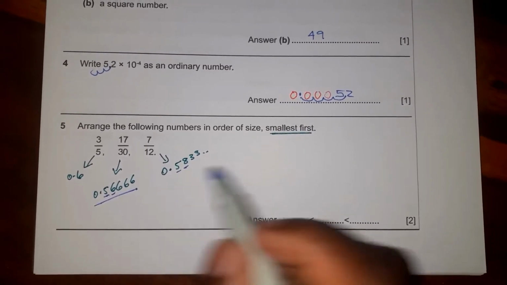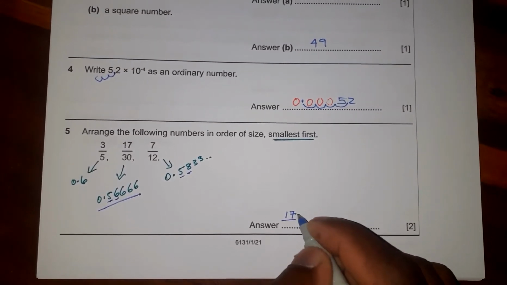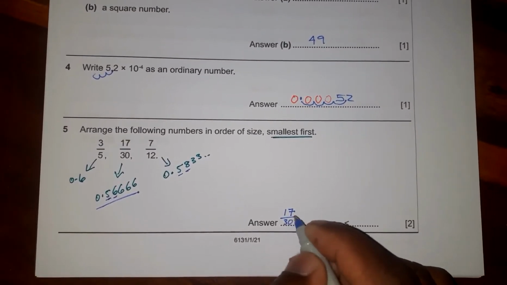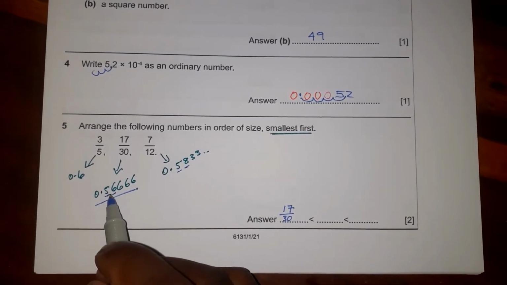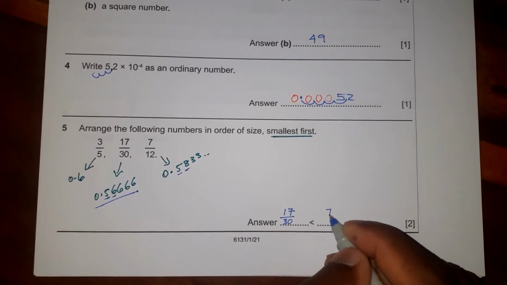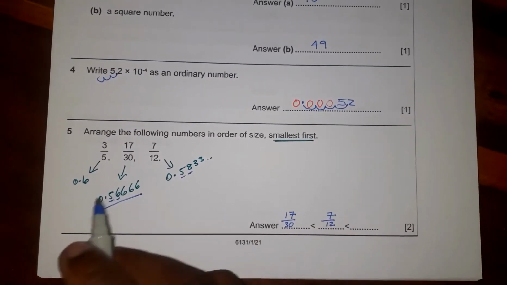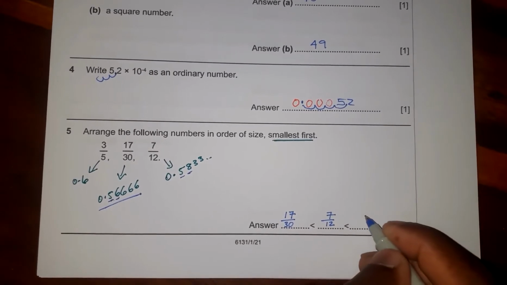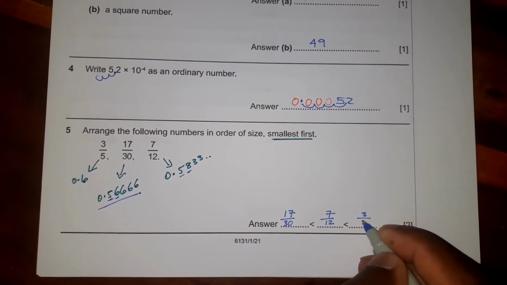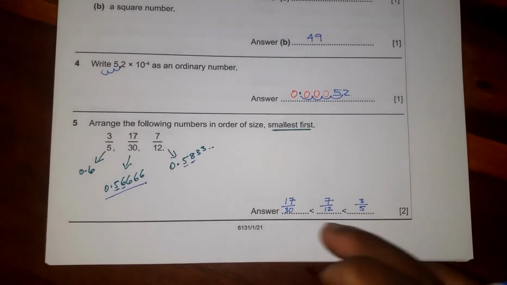So what we do, we now start with 17 over 30. Don't write the decimal numbers, write the original numbers that you were given, followed by 7 over 12, and obviously the last one is 3 over 5. Do not reverse the direction.